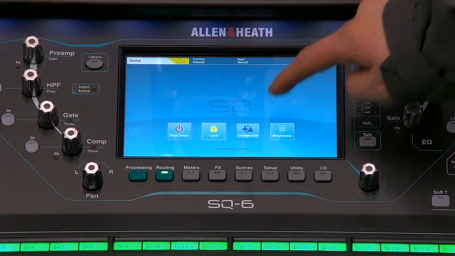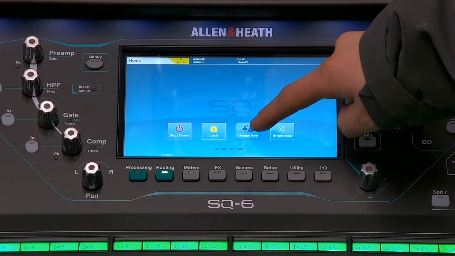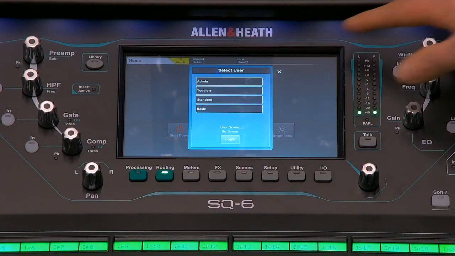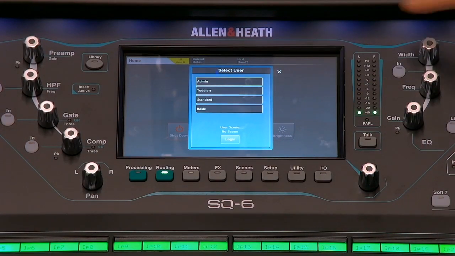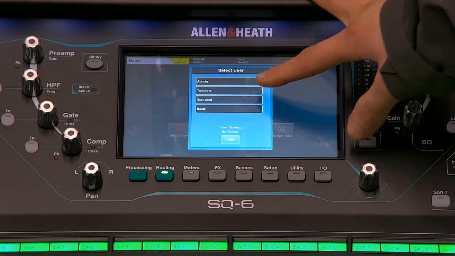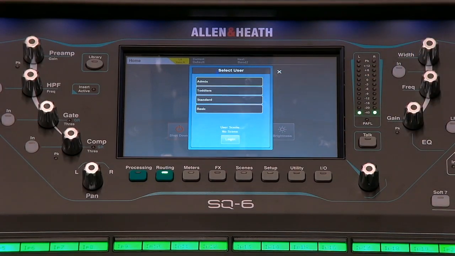Then you want to go to the change user option, and they can log in using that. So we've got an admin, a toddler, a standard and a basic. We will have set some of those up with some predetermined restrictions. They will all be password protected, and we will have sent you those passwords on the installation.